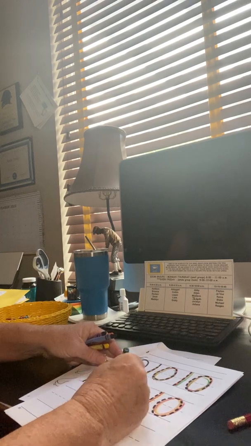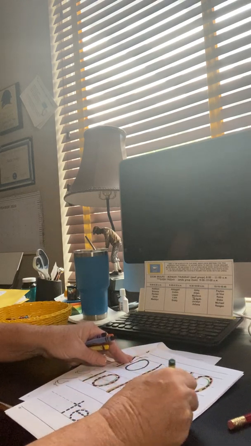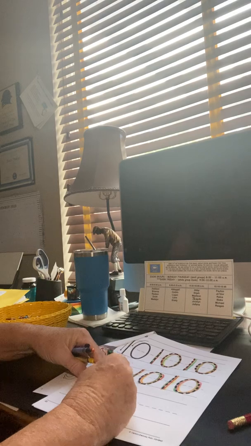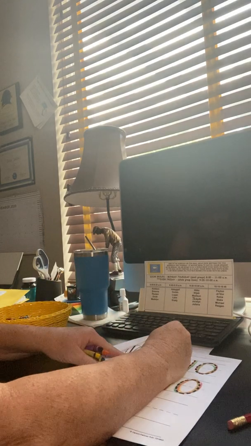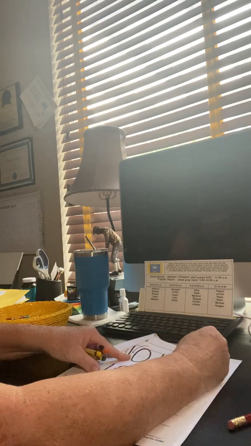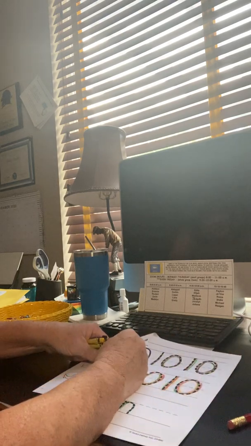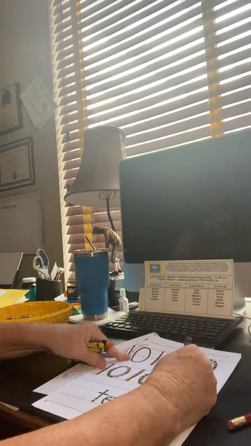Okay, there you go. And we're almost done with these packets anyways, right? So I think I'm going to go ahead and trace T-E-N with my green too. Okay, and I'm going to do blue. So rainbow trace with all 6 colors. And then I'm going to get some purple.